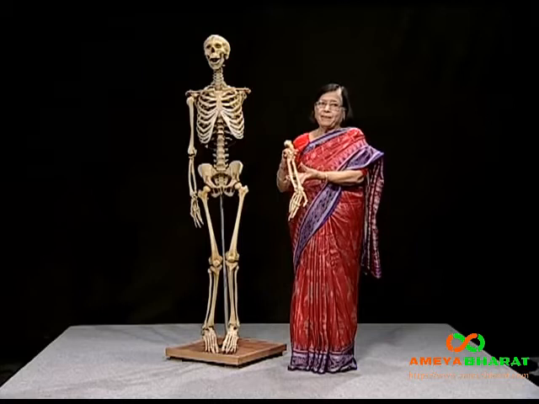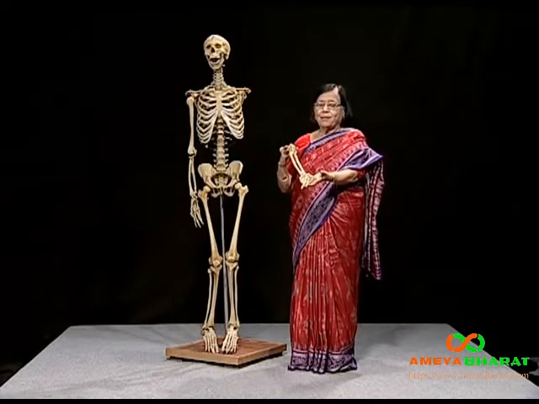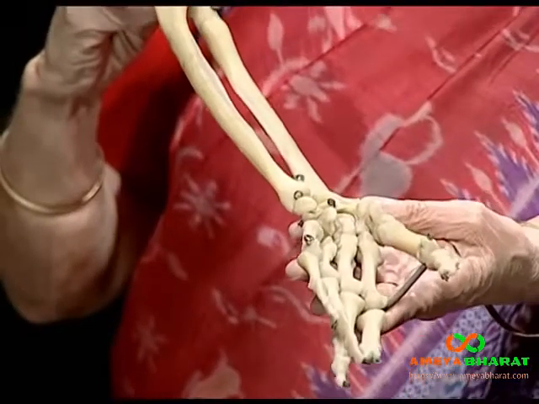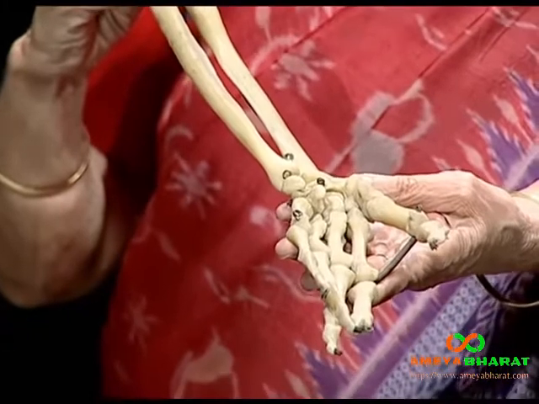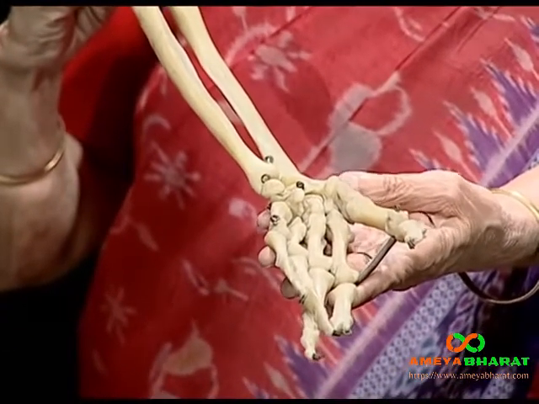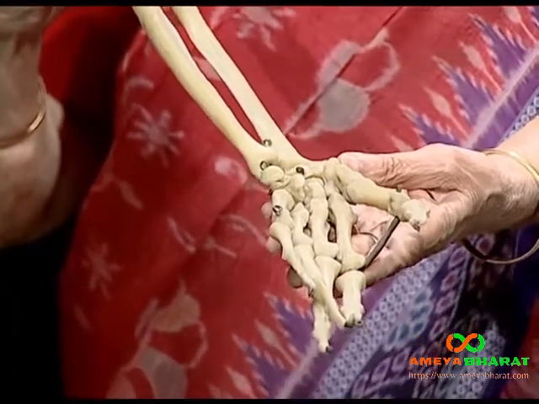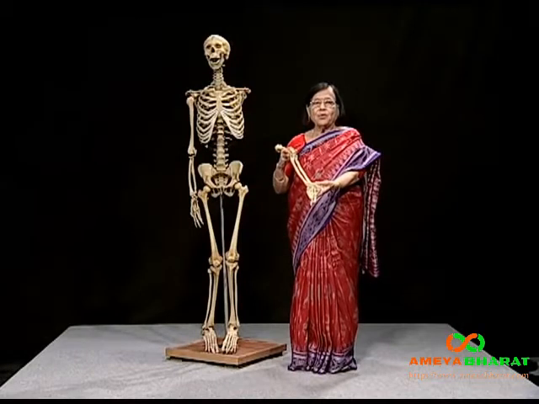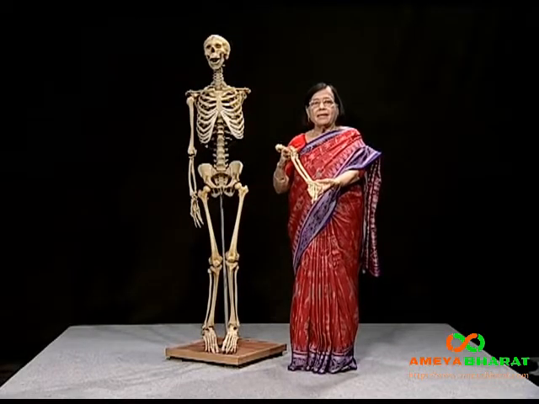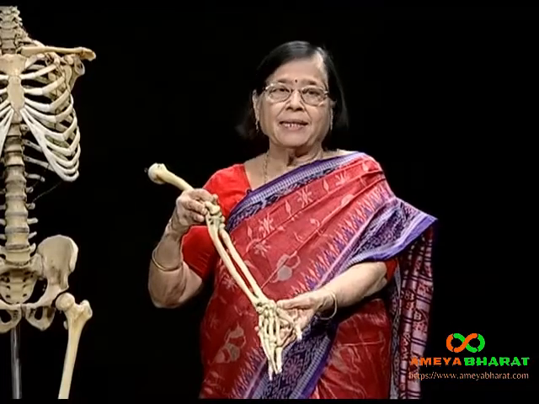You can definitely appreciate, children, the arrangement of small bones in your palm, in your fingers and in your wrist. Because of this, you are able to use your hand the way you want to. And hence, these small bones and the joints are very, very important. So, I have explained to you the pectoral girdle and the forelimb or hand bones. I put it back and then I proceed to the hind limb and pelvic girdle.